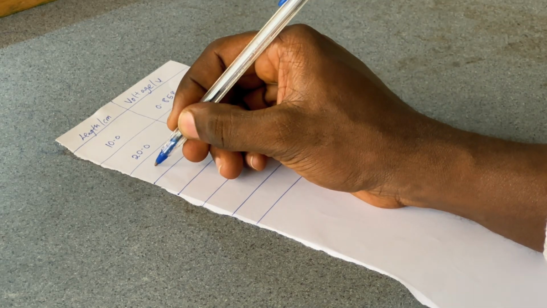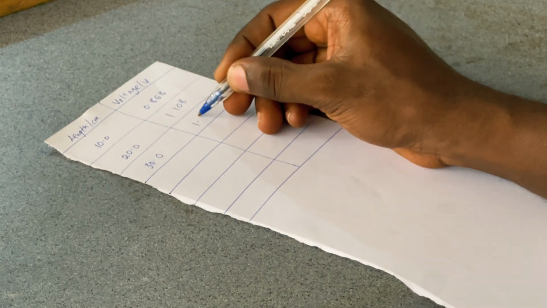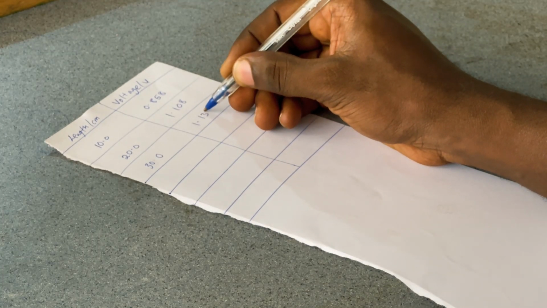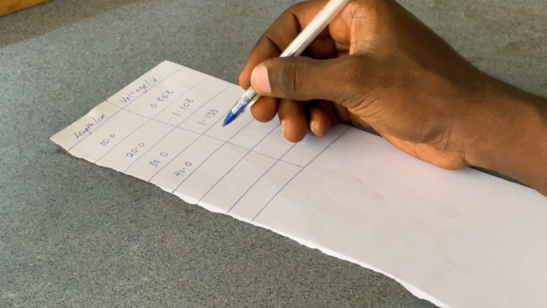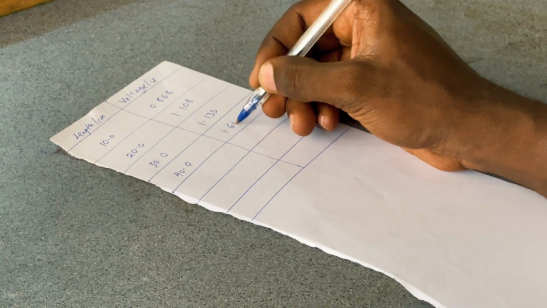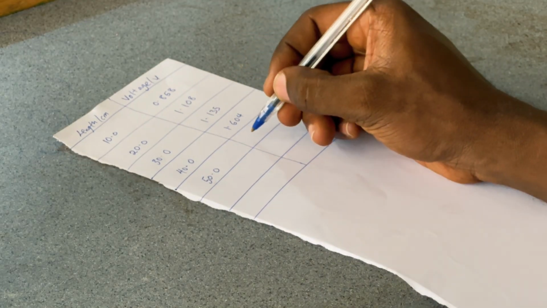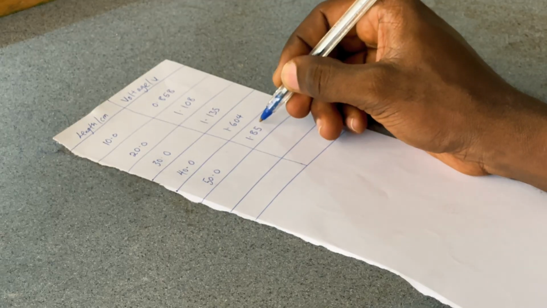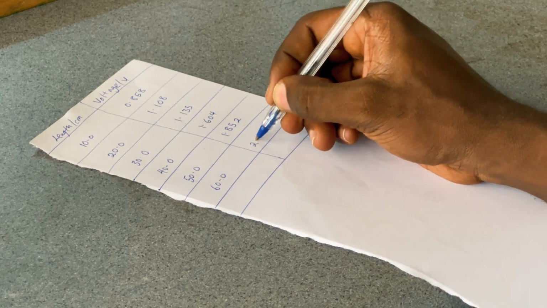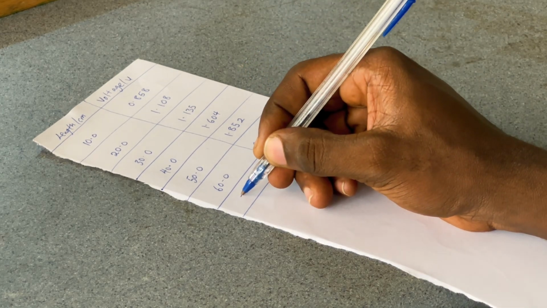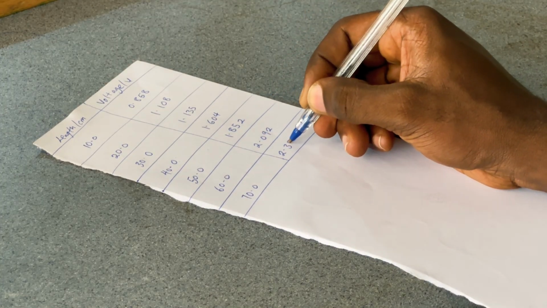Then for 30 centimeters, 1.135. Then for 40, we had 1.604. For 50, 1.852. For 60, 2.092. For 70, 2.350.